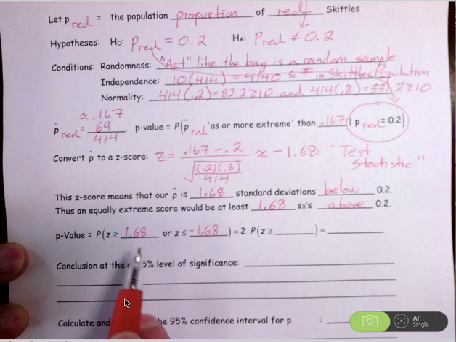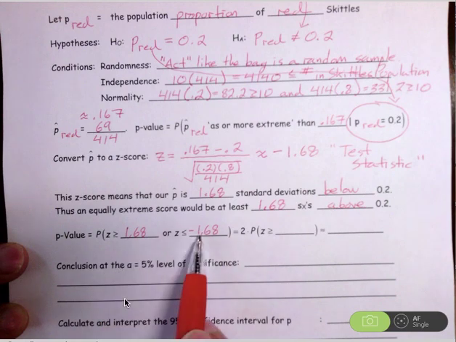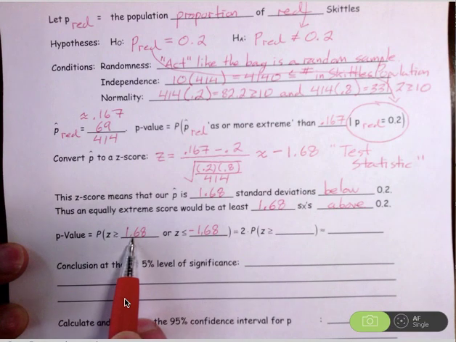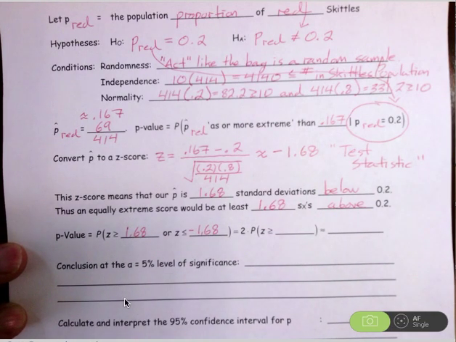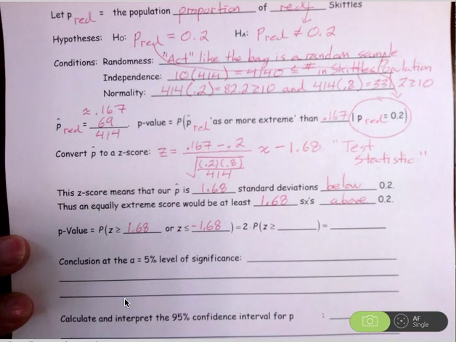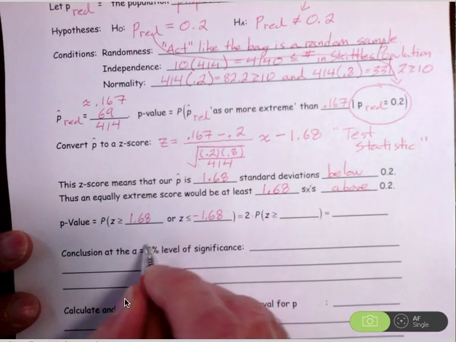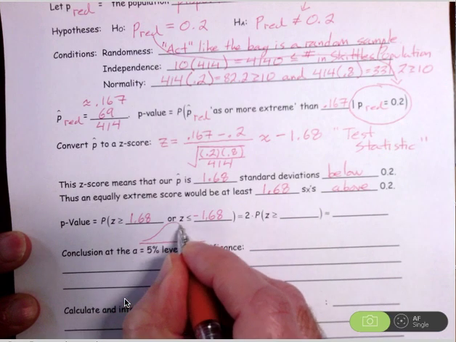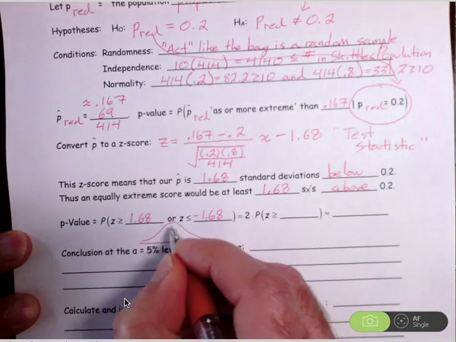So you could be 1.68 standard deviations below the mean or above the mean, or you could be greater than or less than that positive and negative 1.68. So because the normal distribution is symmetric, I don't have to calculate those two z-scores separately. So notice if I wanted to draw a little picture of it, I'm sorry, I didn't leave a lot of room for this.